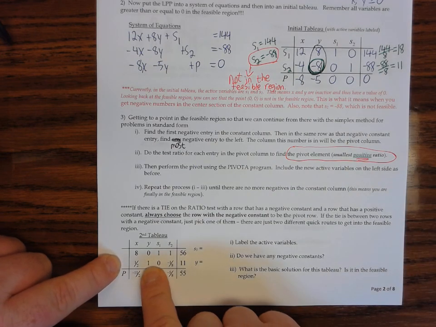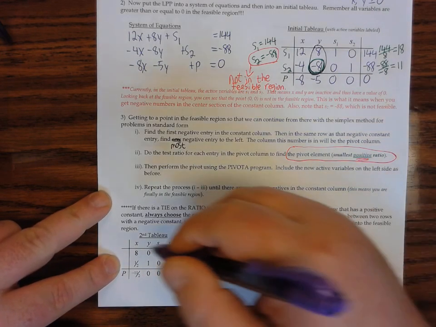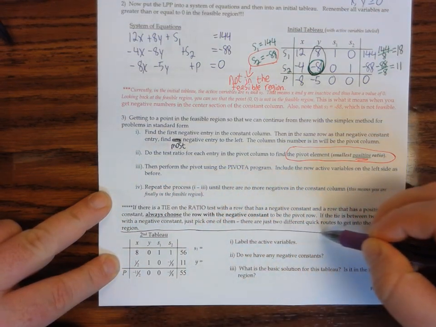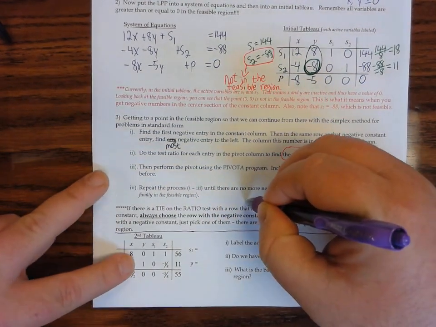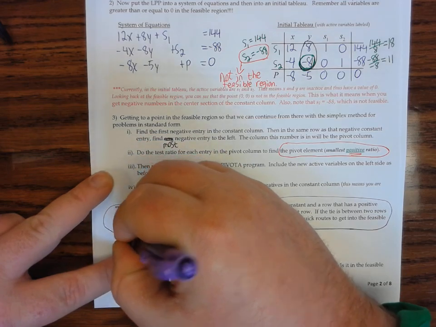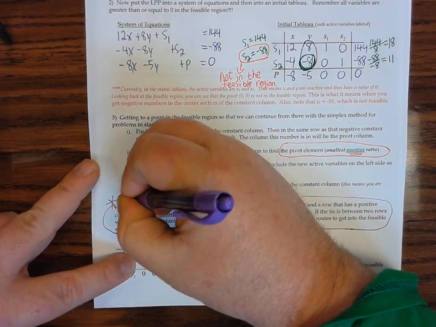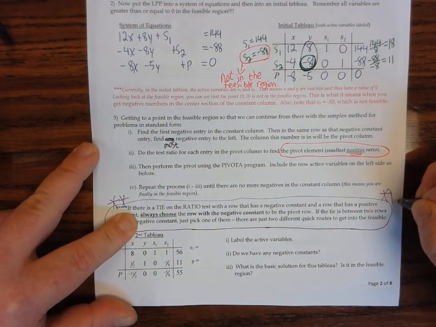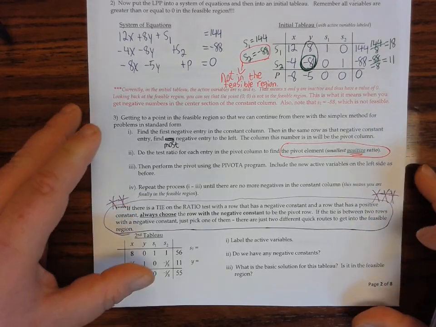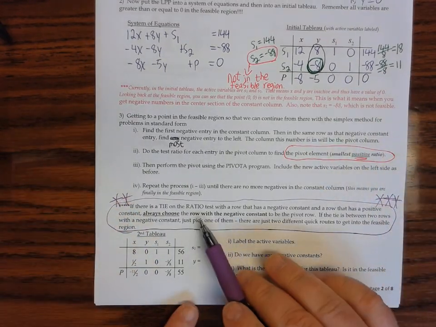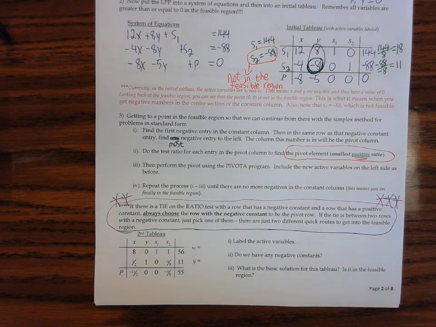So before we look at that result, let's do note, you could have a tie in your pivot ratios for the smallest positive ratio. So if there is a tie, make sure you always choose the pivot row to be the row with the negative constants. That is, if your tie is between a row with a negative constant and a positive constant. Sometimes the smallest positive ratio is attached to a row with a positive constant, and you just have to go with it.